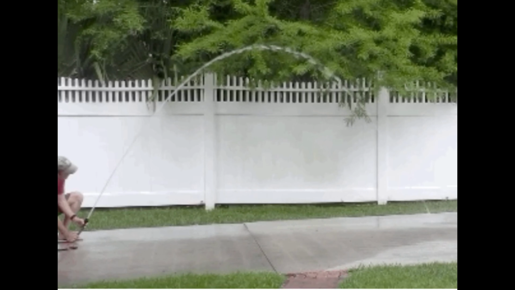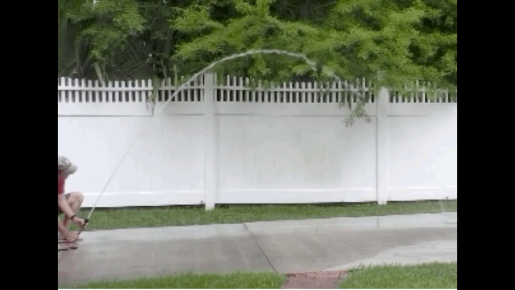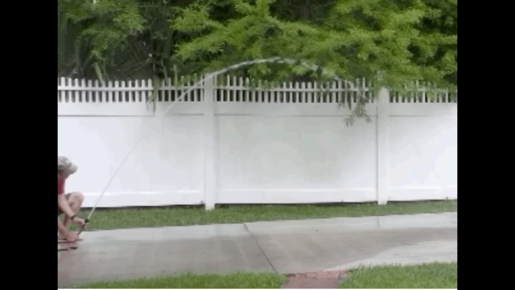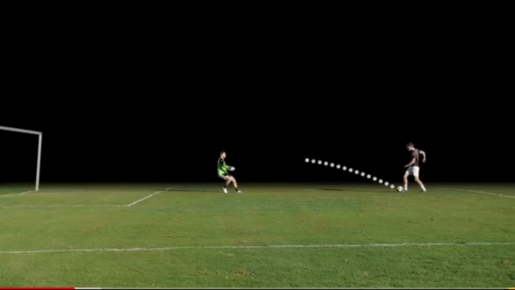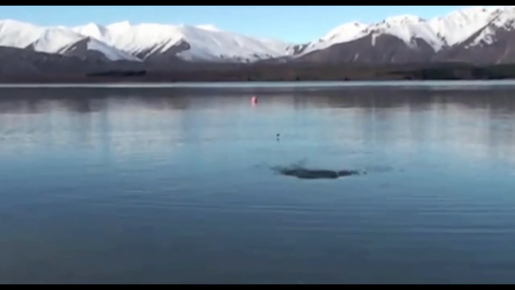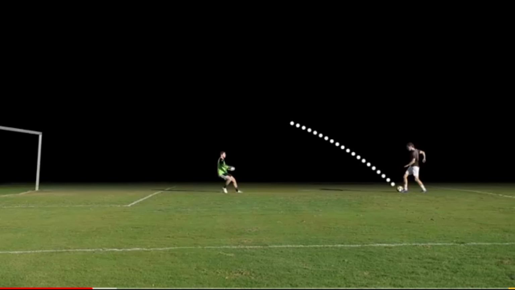Now, what does using a hose, kicking a football, shooting a cannon, and skimming on water all have in common? Shooting a cannon and using a hose may not be sports, but they all represent projectile motion.